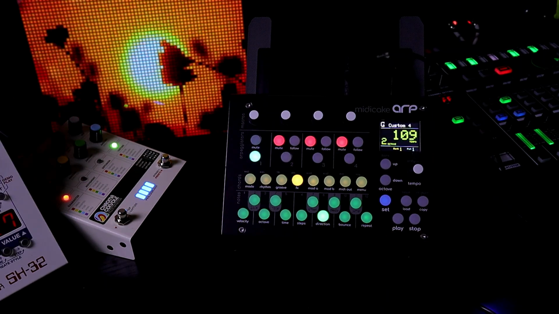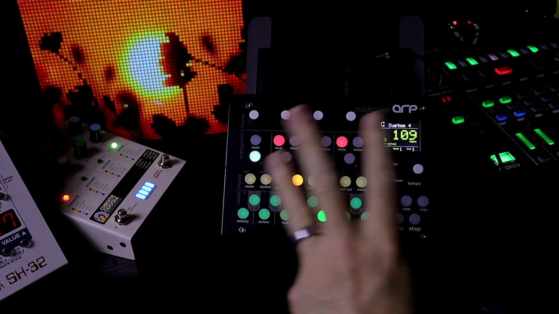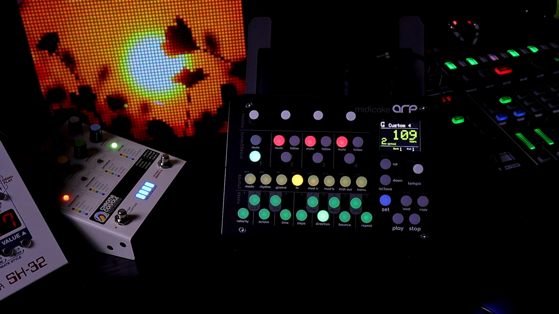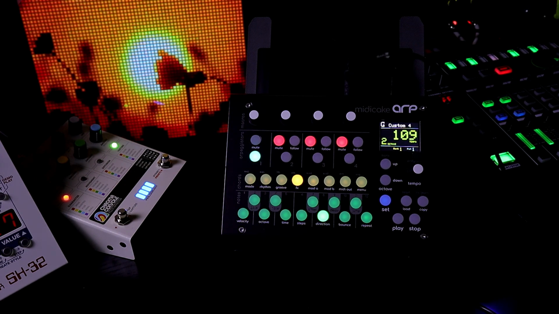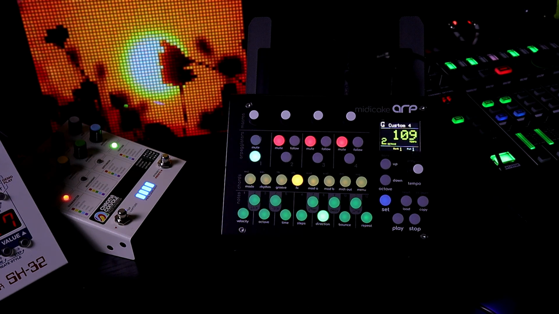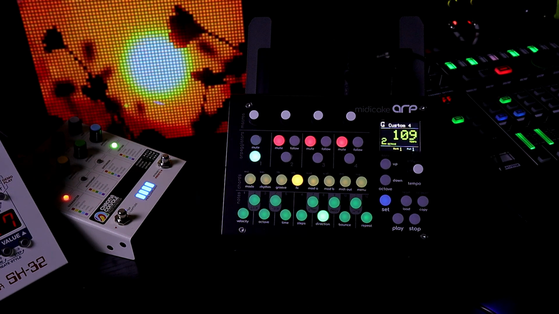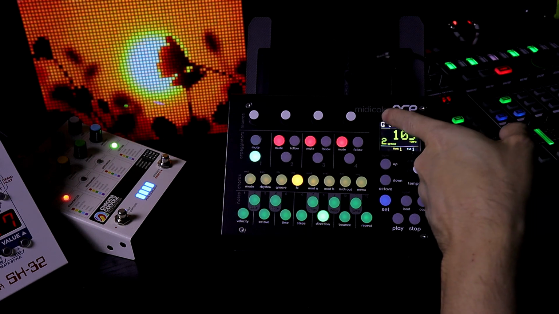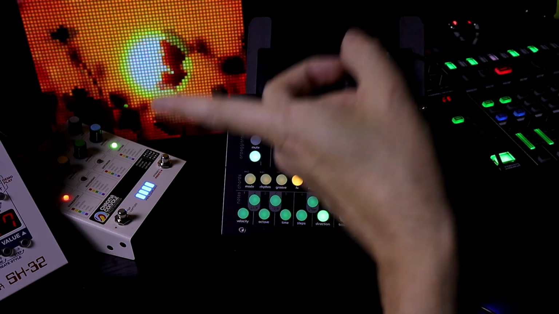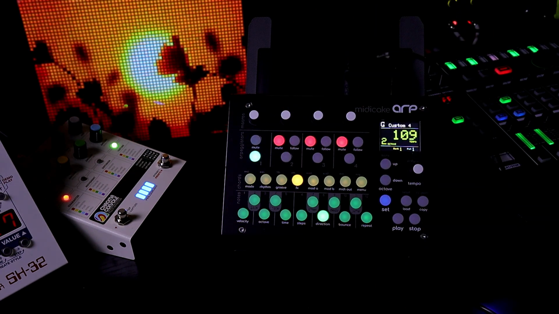So in this video, we're going to check out the MIDICAKE ARP Basics Part 3. Make sure to start from Part 1 so that you can understand the basics first. Keep in mind the MIDICAKE ARP does not generate any audio, but it does generate MIDI. The MIDI out on the MIDICAKE ARP is plugged into the MIDI in on my Roland SH2 off camera.